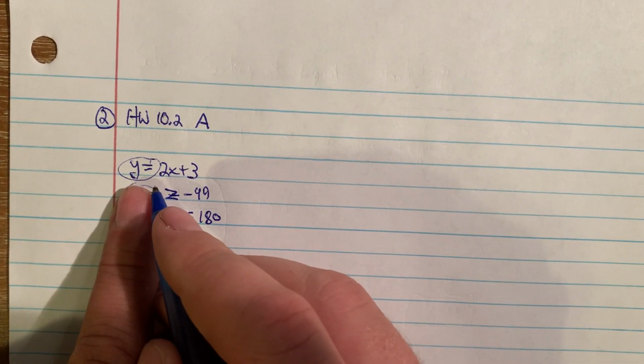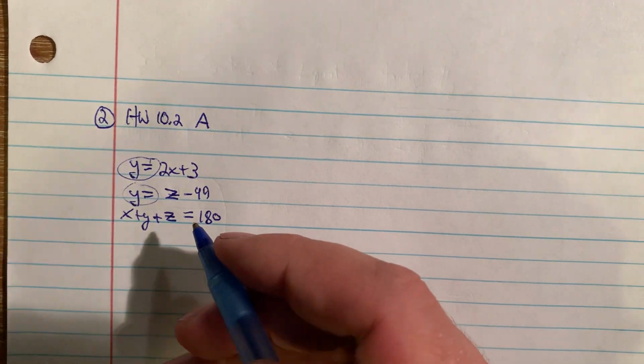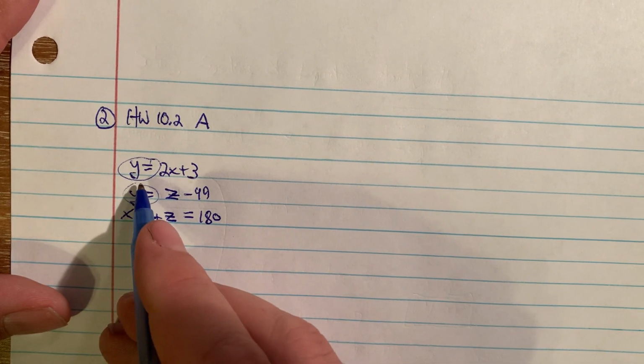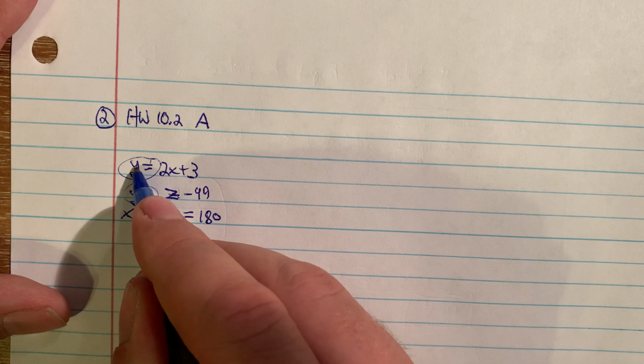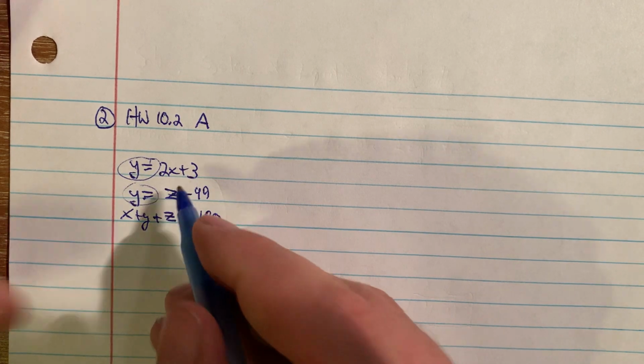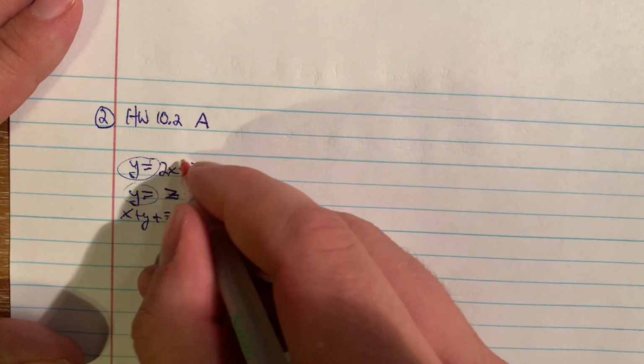Whichever one you choose, you need to substitute it in both of the other places. But what you can't do is take this y, plug it into here, take this y, plug it into here. That won't work. You need to take one of the y's. So I'm going to take this first y.